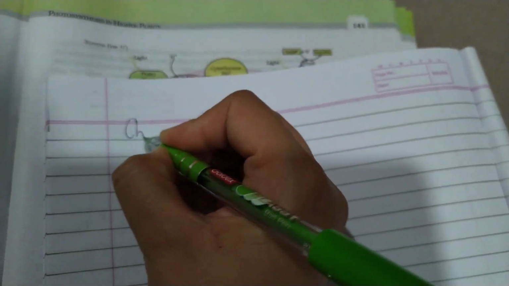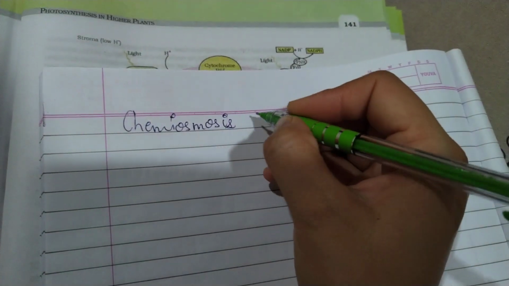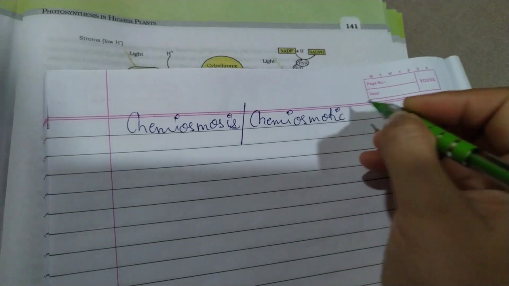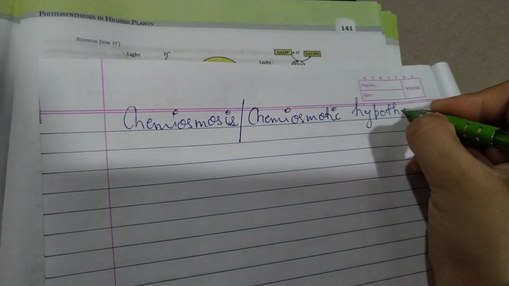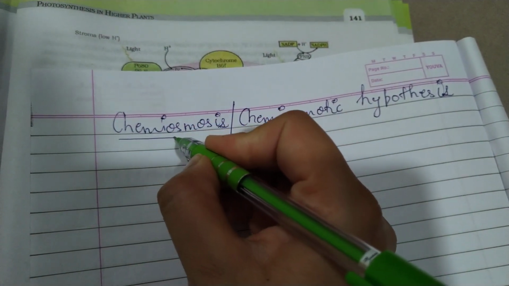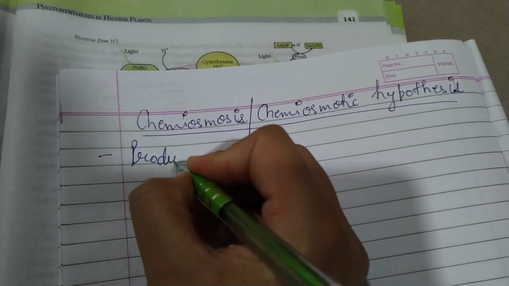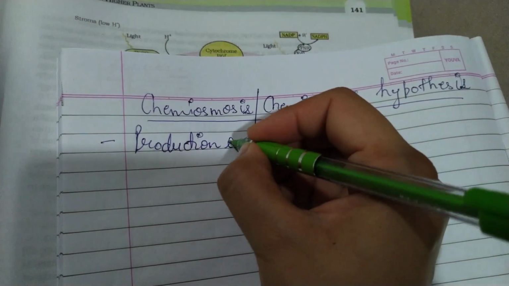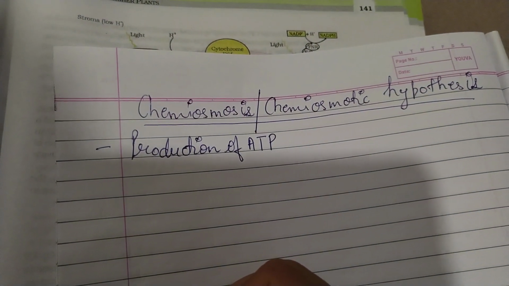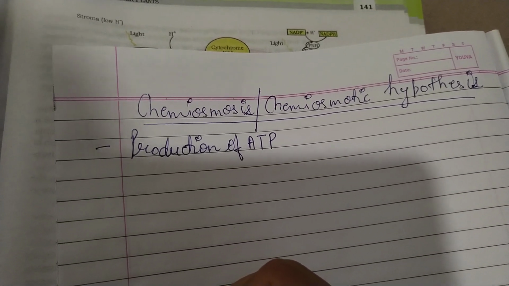Today we will discuss chemiosmosis, that is also called chemiosmotic hypothesis. Now, chemiosmosis or chemiosmotic hypothesis is given for the production of ATP. Okay, it is given for the production of ATP.